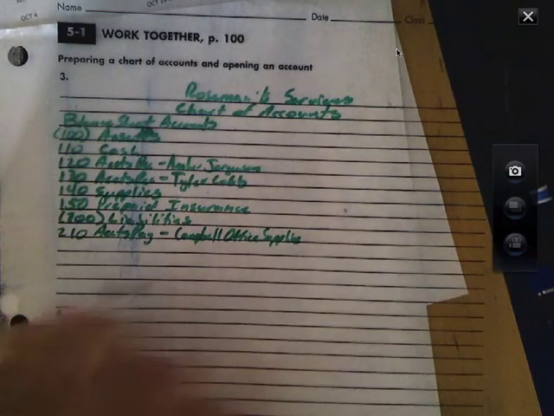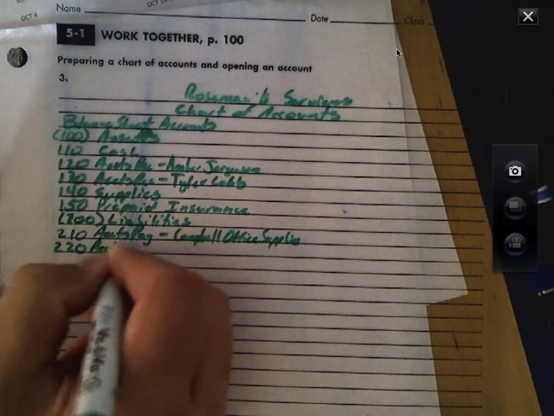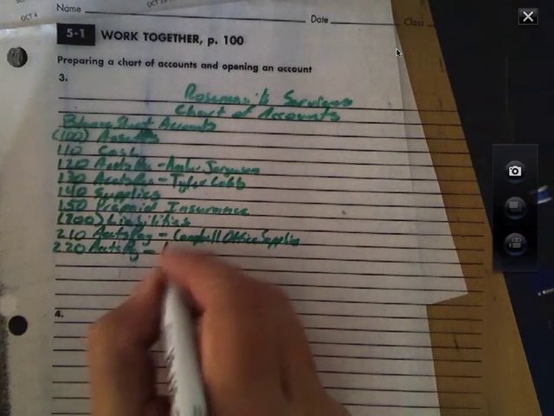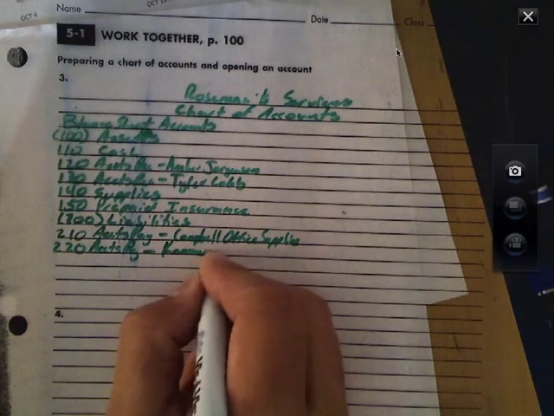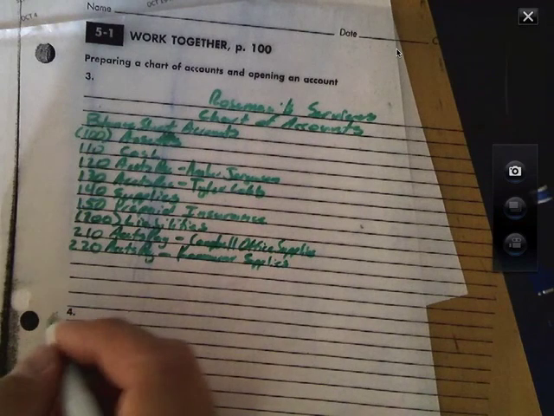Campbell Office Supplies, and leaving the other one, accounts payable. Is this Journey? Yes. Camera Supplies. And then those are the only liabilities.